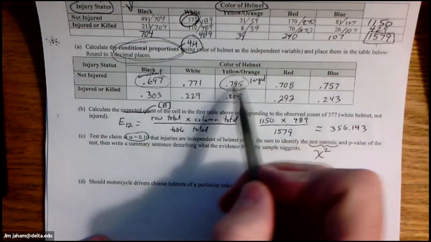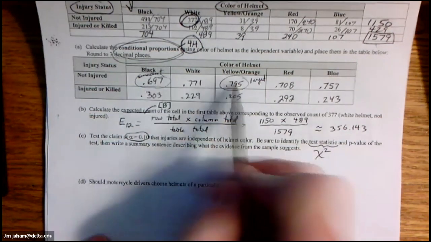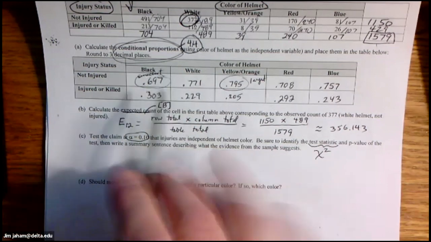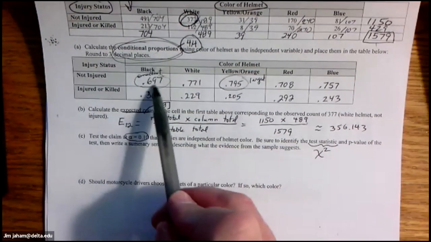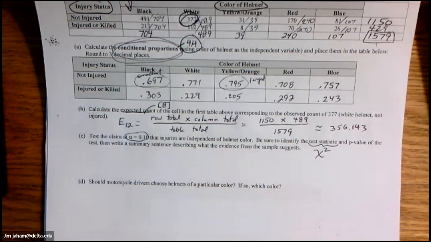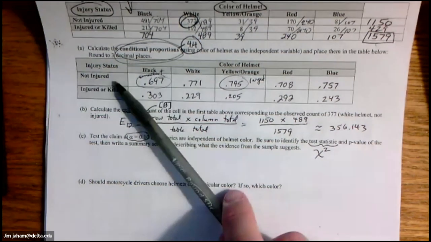And if you compare those two, this is about 80% and this is about 70%. Between these two, there's a 10 percentage point difference. And remember, these are proportions, so you can easily convert proportions into percentages, and you'd say something like this for this number. When a black helmet was worn, about 70% of those involved in an accident on a motorcycle were not injured.